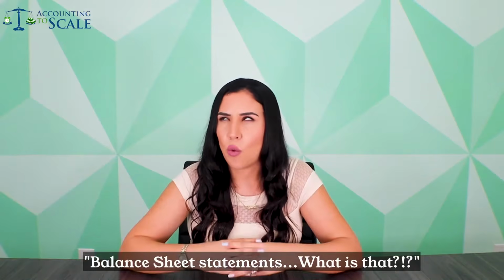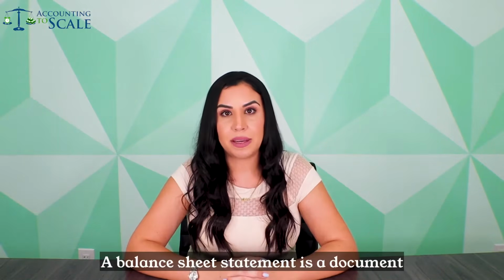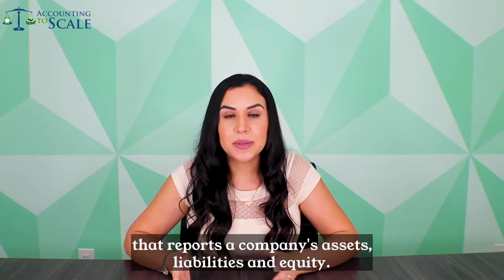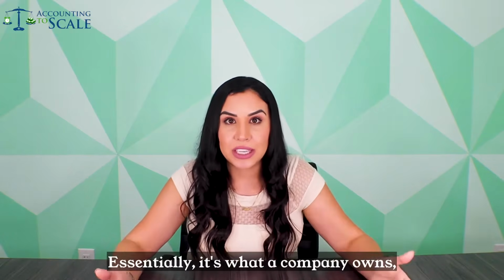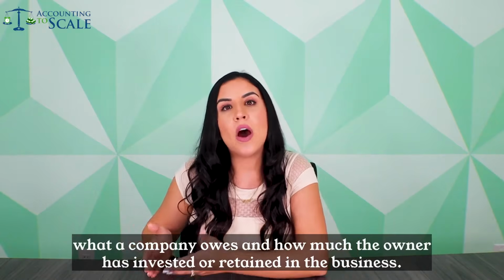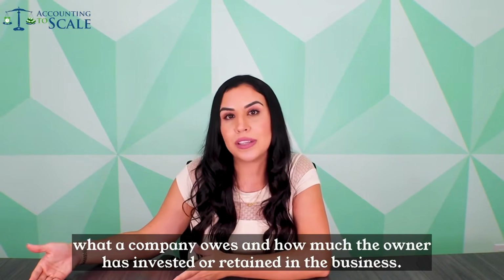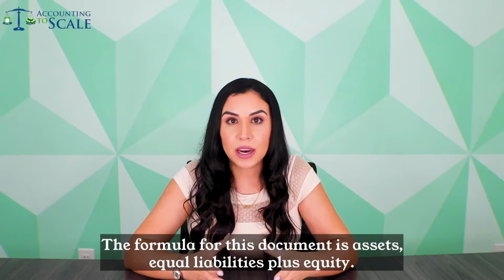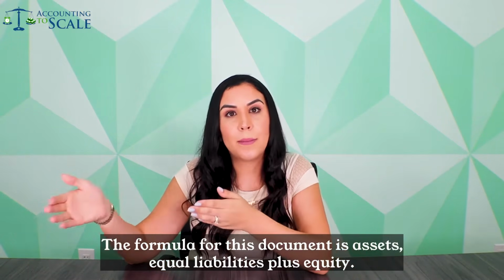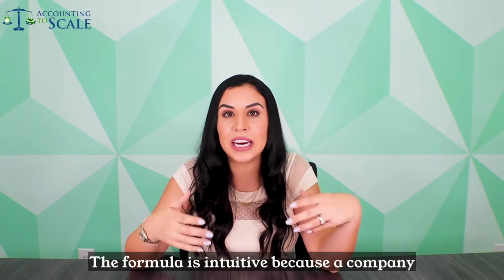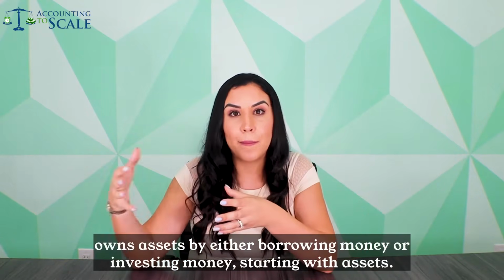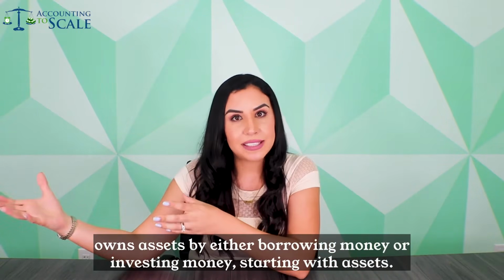Balance sheet statements. What is that? A balance sheet statement is a document that reports a company's assets, liabilities, and equity. Essentially, it's what a company owns, who a company owes, and how much the owner has invested or retained in the business. The formula for this document is assets equal liabilities plus equity. The formula is intuitive because a company owns assets by either borrowing money or investing money.